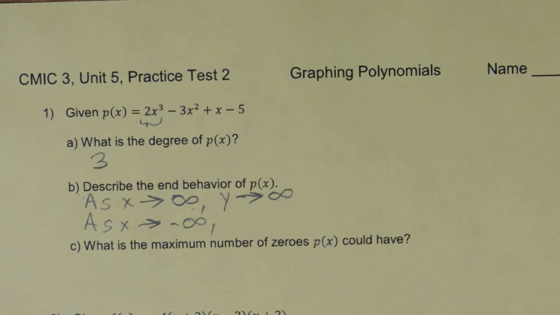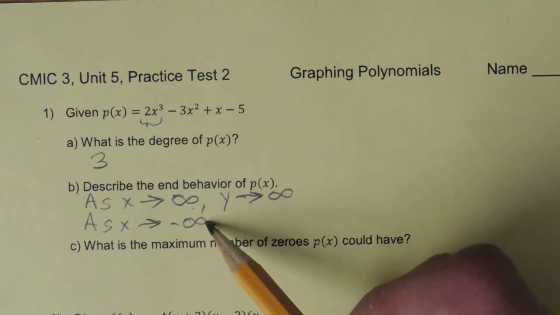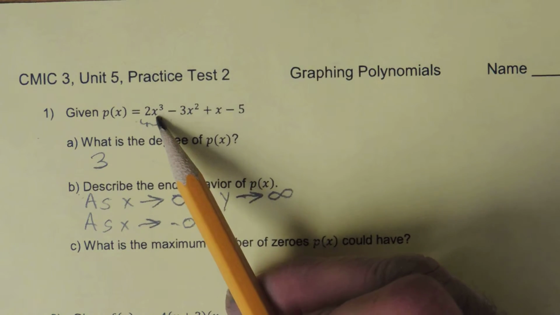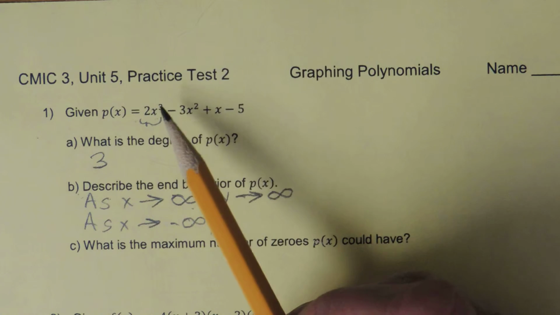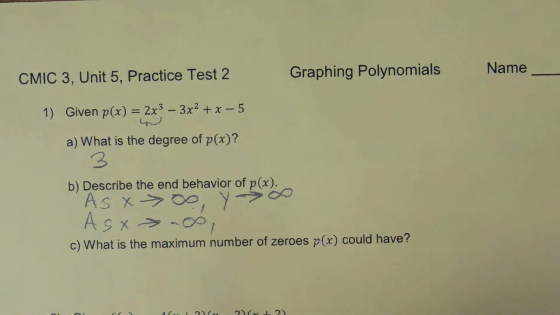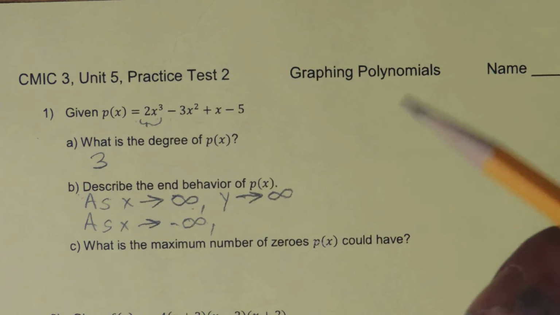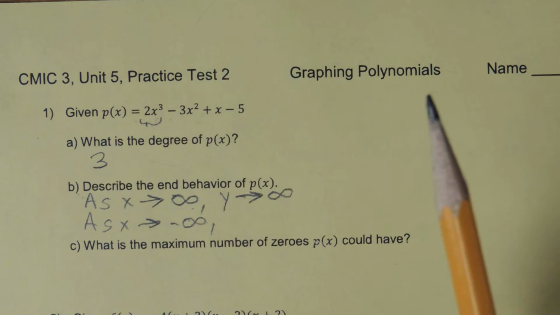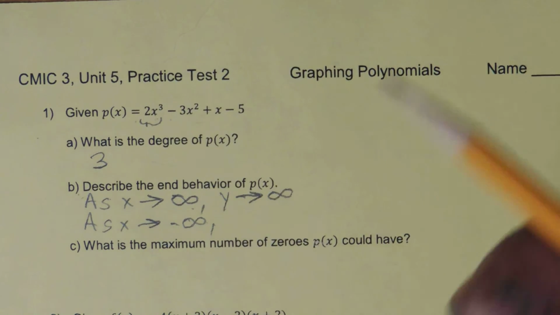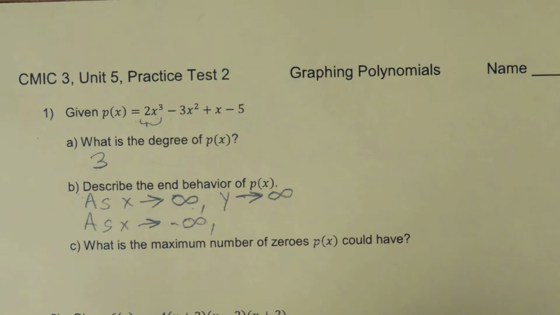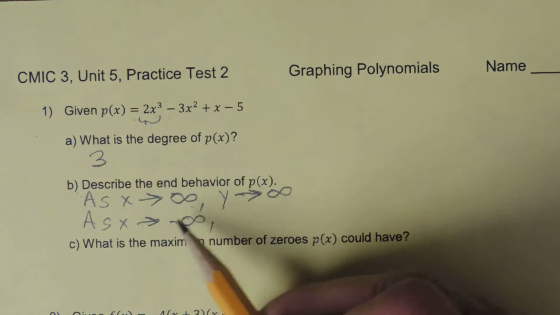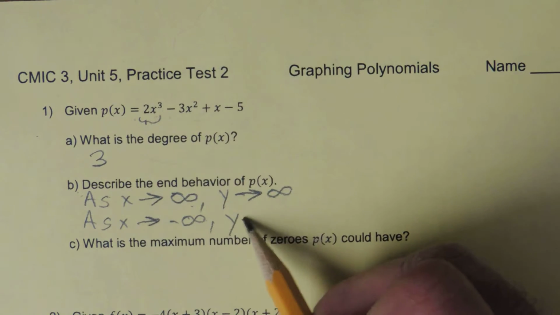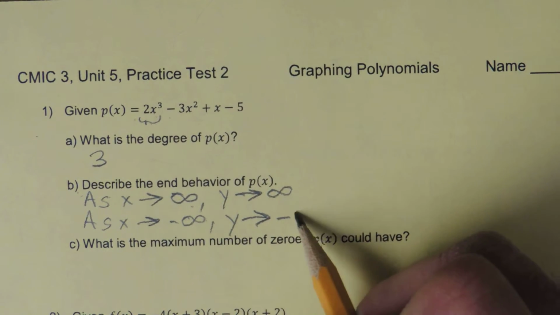As x approaches negative infinity, now my x is negative, but it's getting larger and larger and larger. I have 3 negatives multiplied together. Negative times a negative is a positive. Positive times a negative then is a negative. So 3 negatives makes a negative, and I multiply by 2. I'll get a negative. So as x approaches negative infinity, y approaches negative infinity.